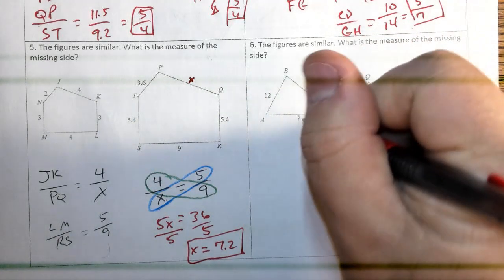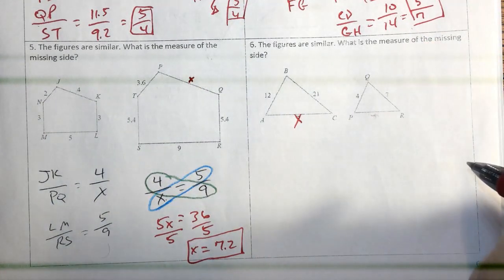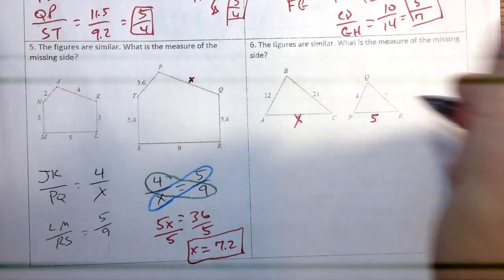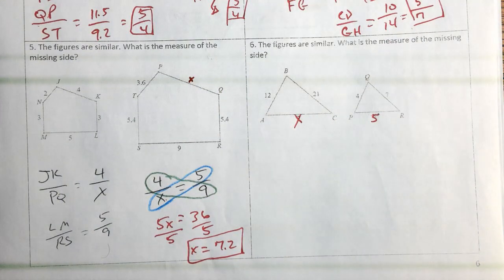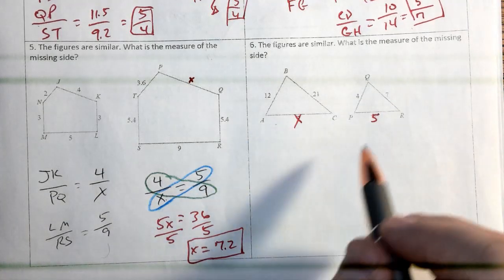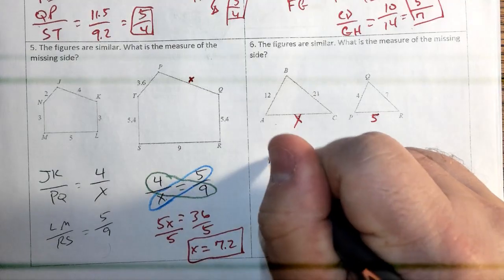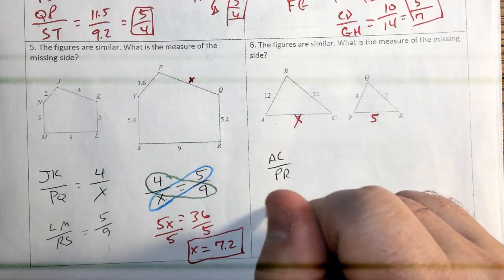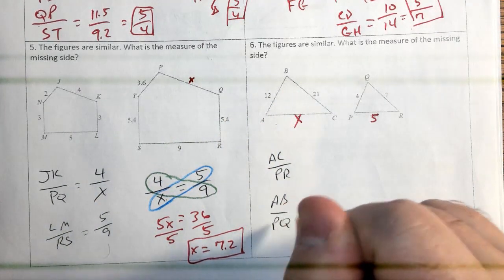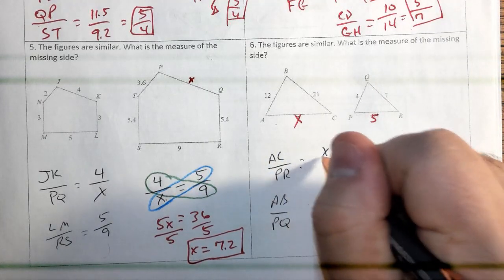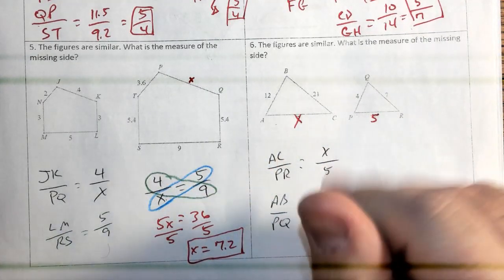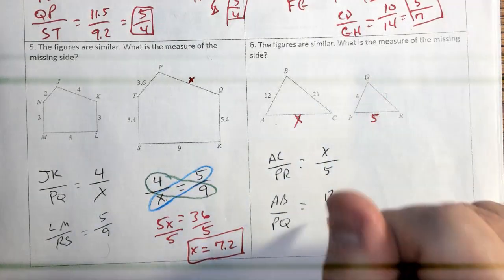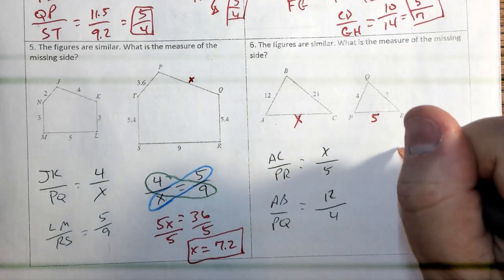So we have a question mark here. I'm just going to call it x. This is 5, and not easy to read. You see the 7, 4. Okay. So again, let's get our corresponding sides. AC and PR, so AC over PR, and then we'll just say AB over PQ. So AC is X, PR is 5, AB is 12, PQ is 4.